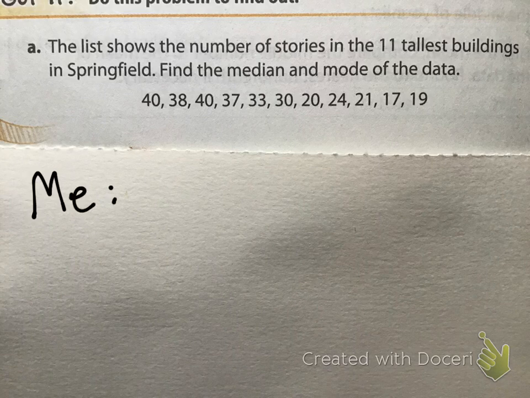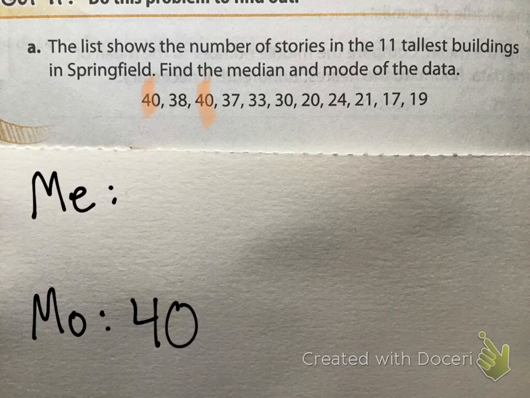So here's the median and here's the mode. Mode, once again, should be the very, very easiest thing that you ever do. Daniel, what's the mode? Mode is 40. Yes! Our mode is 40. That's the number that appears most often. It's the only number we see most often, 40, 40.